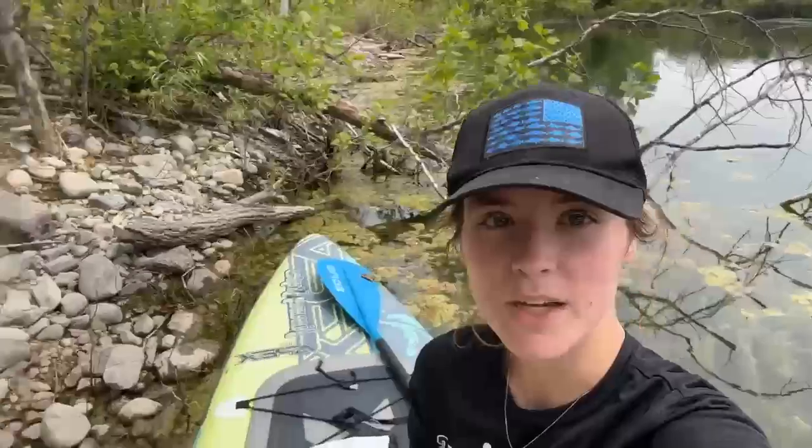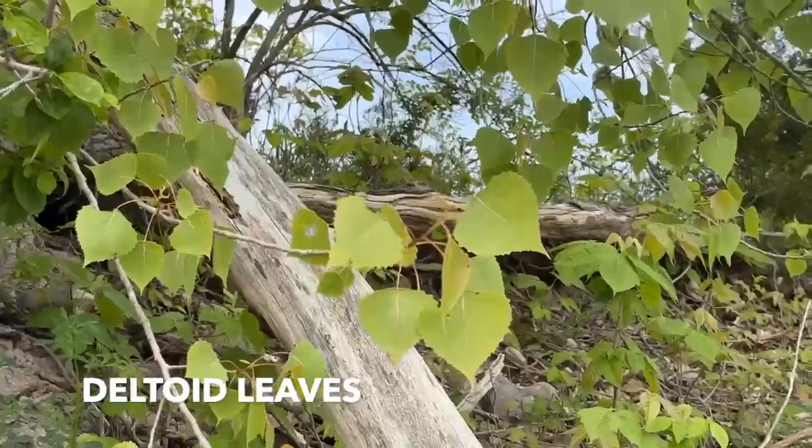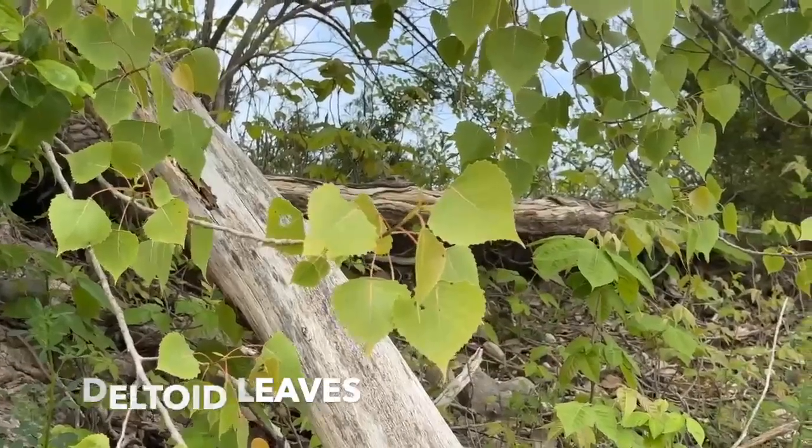For the final leaf, I went ahead and docked up on shore, and I'm currently looking at this tree right here, which the leaf shape is a triangle facing downward, which is an example of a deltoid leaf.